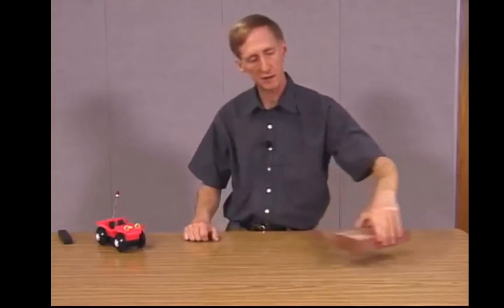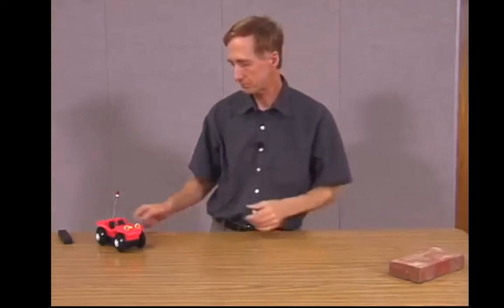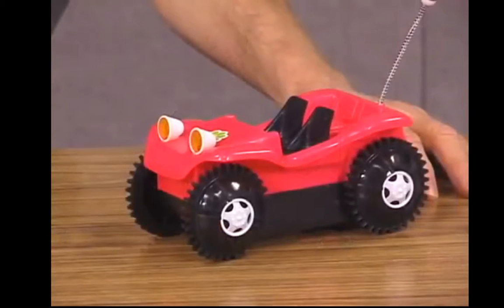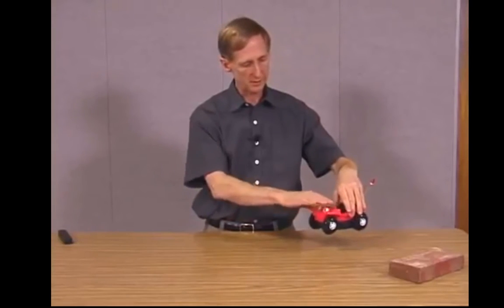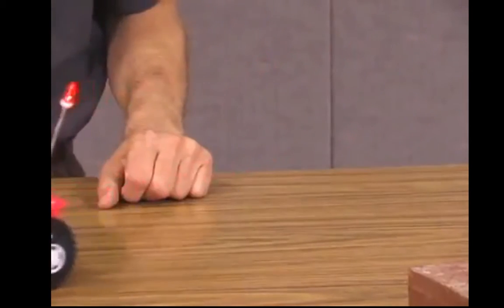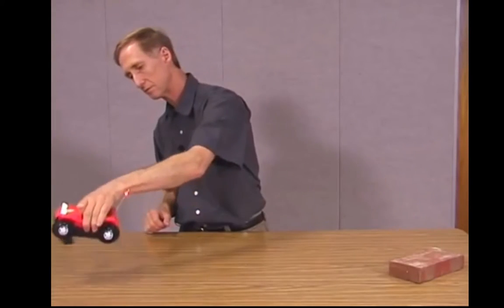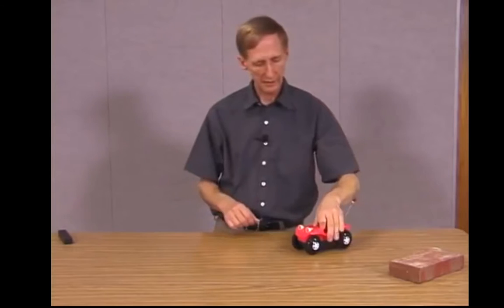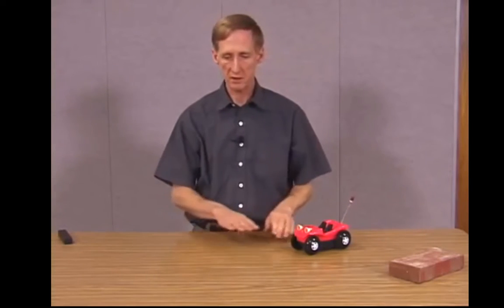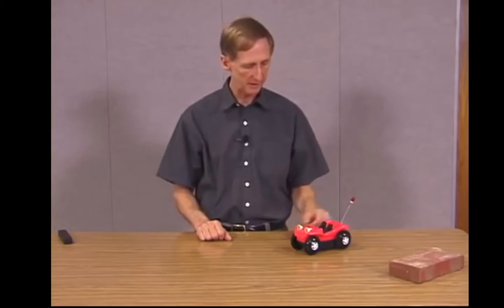All right, let's take a look at another kind of friction force. An example of this one is the force between the tires of a car and the road. Let's get this car going. Now, the force that pushes the car along the road, forward along the road, is a friction force. Now, that may seem like a strange thing to say. After all, isn't it the engine that moves the car?